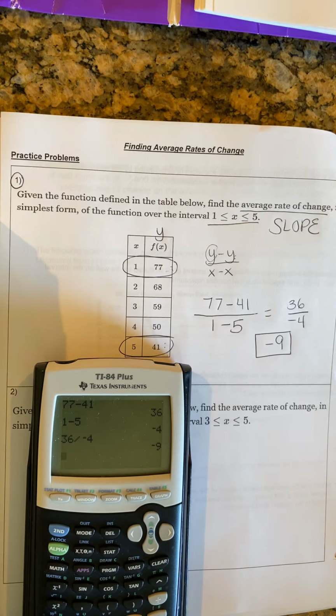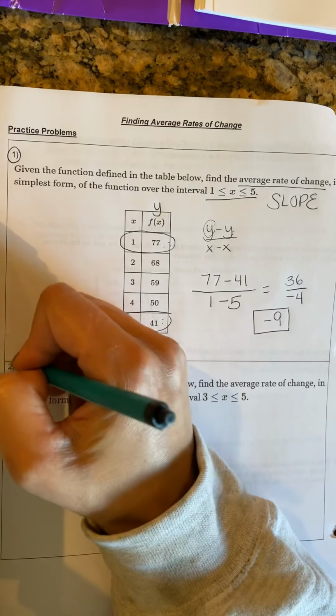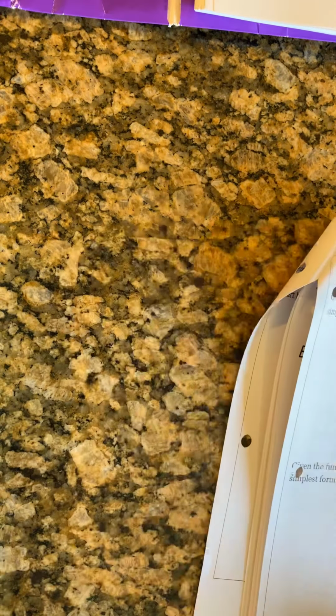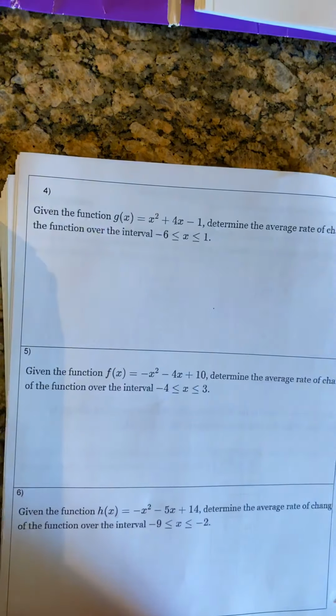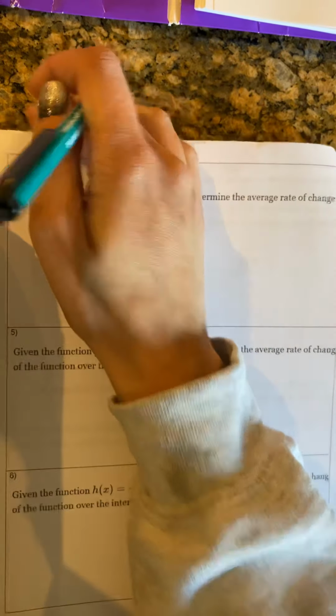So that's all it is. Average rate of change is just another word for slope. You are going to try question 2 on your own. And now we're going to flip to page 32. So on page 32, I'm going to do question 4 for you.